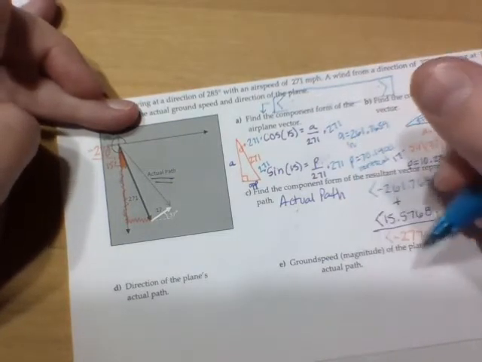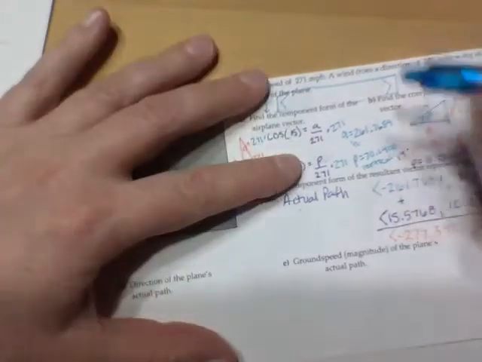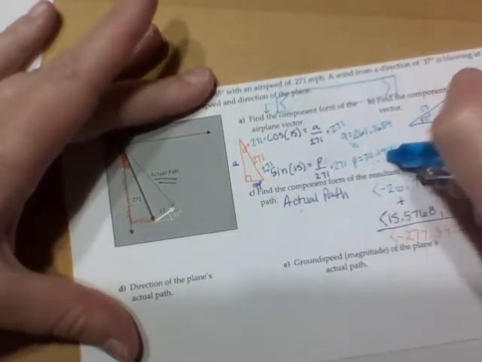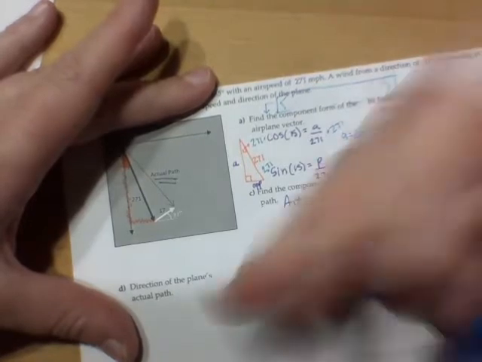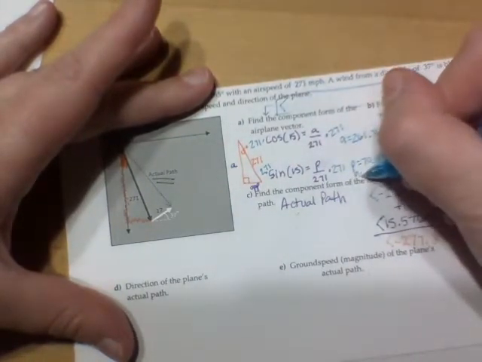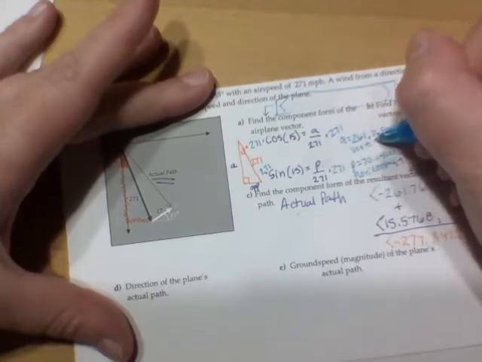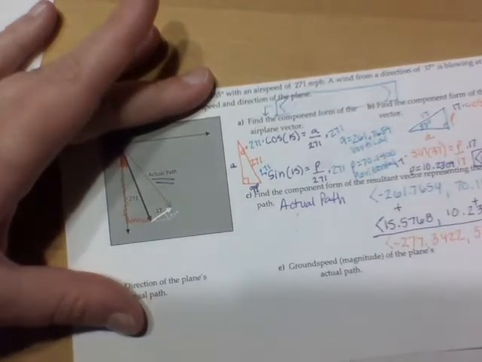Wait, am I doing it wrong again? Yes. All right, so this is your horizontal and this is your vertical. And so as a coordinate always goes, it's horizontal first.